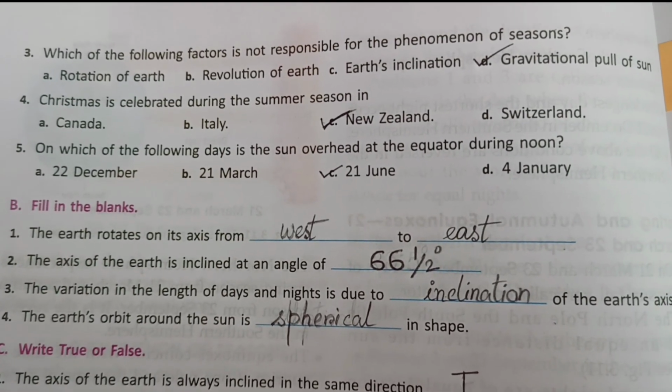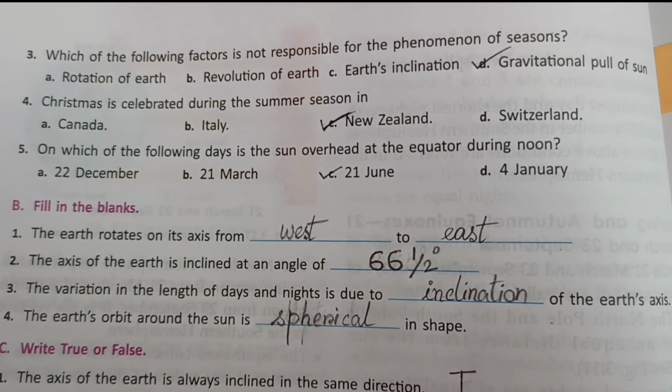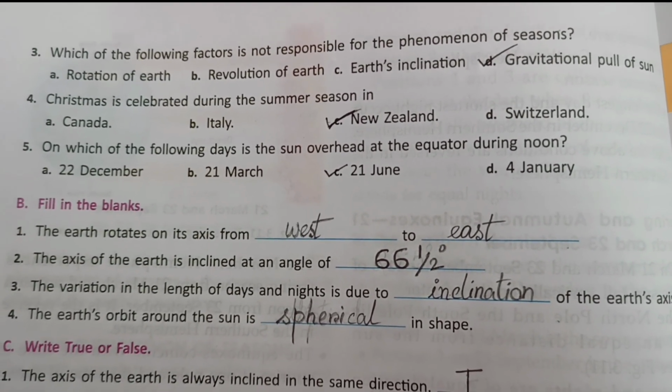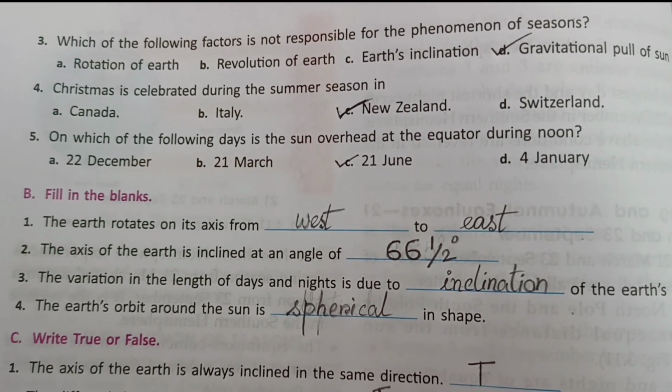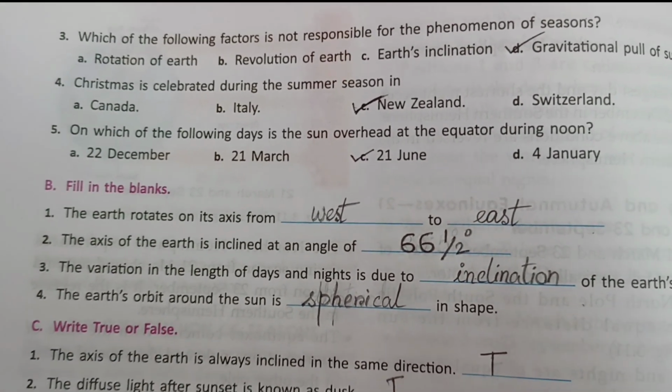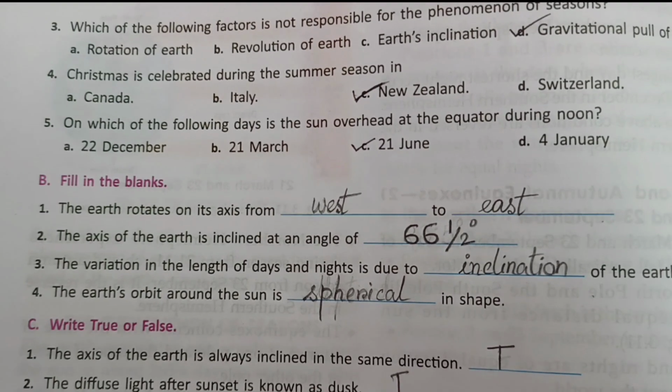Number 5, on which of the following days is the sun overhead at the equator during noon? Answer is C, 21 June. Number B, fill in the blanks.